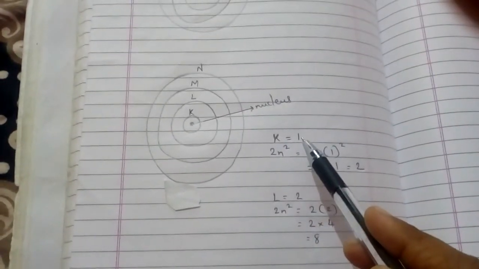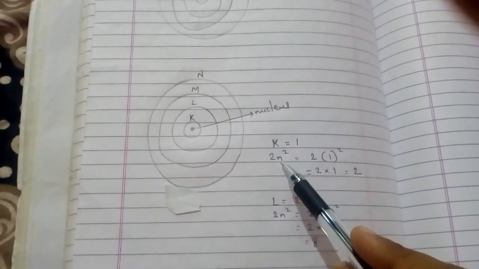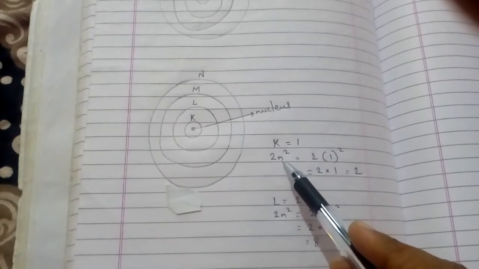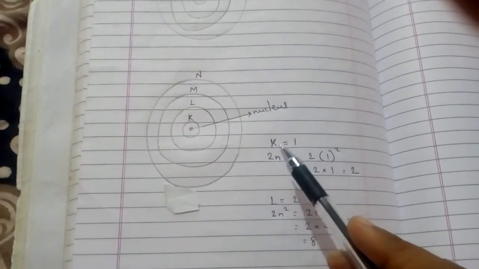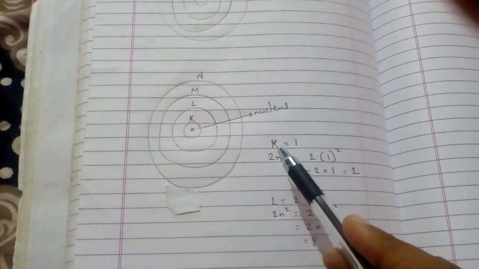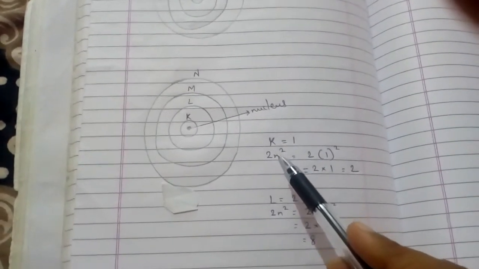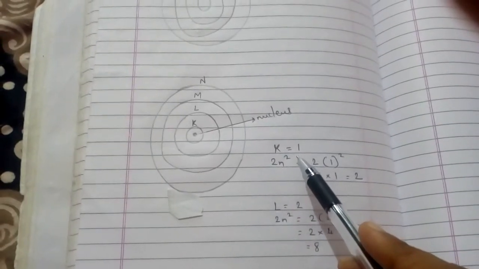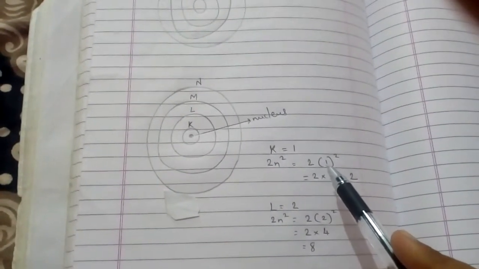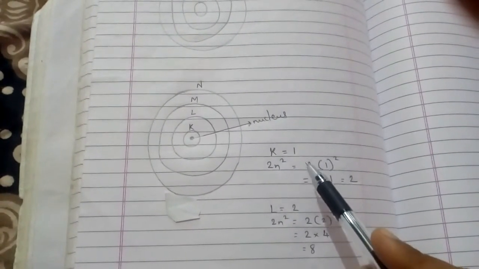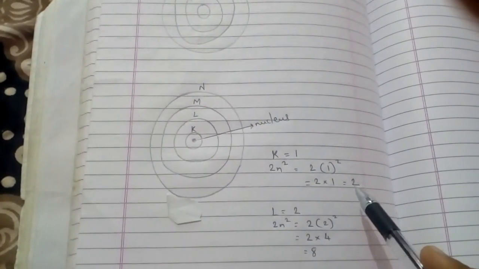K is the first shell, so we have to put the value 1 in place of n, and this n represents the number of the shell. The K shell stands at the first position from the nucleus, that is why we give number 1 to the K shell, and instead of n we substitute the value of 1 into the general formula 2n square. This is how you get 2 into 1 square. 1 square is 1 and it will be multiplied by 2. So the maximum number of electrons to be fitted into the K shell will be 2.